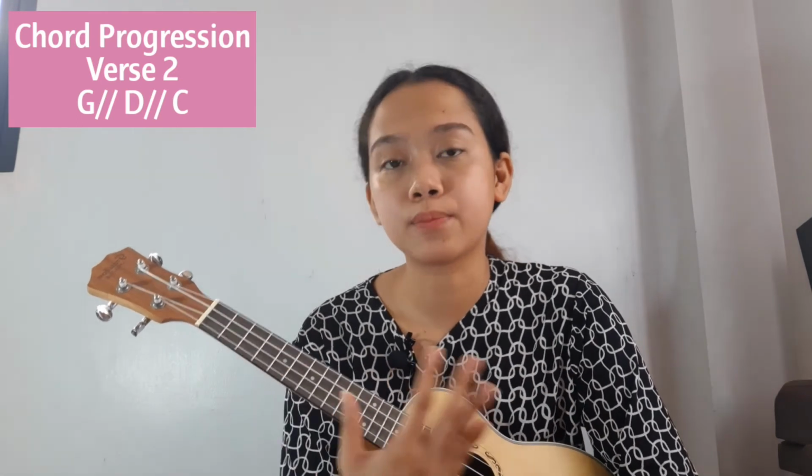And balik ulit tayo sa post-chorus, and after that, let's go to the chorus. With this, sa post-chorus at sa chorus, parehas lang yung strumming pattern and chords na tinuro ko kanina.